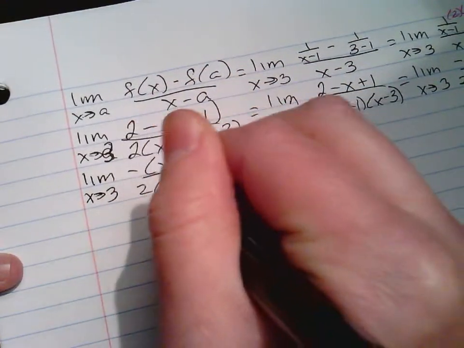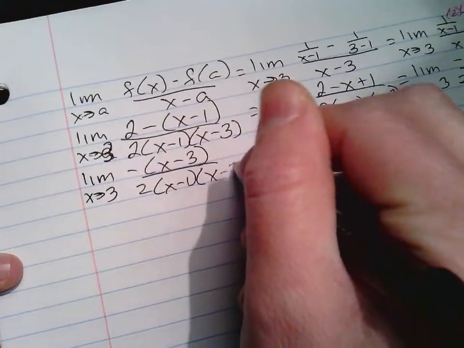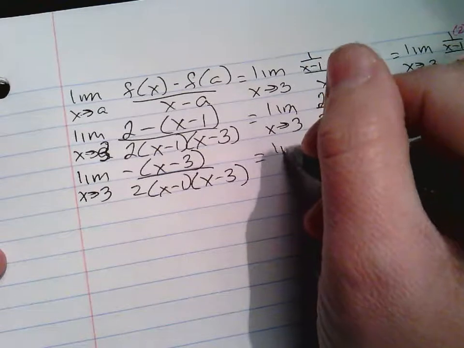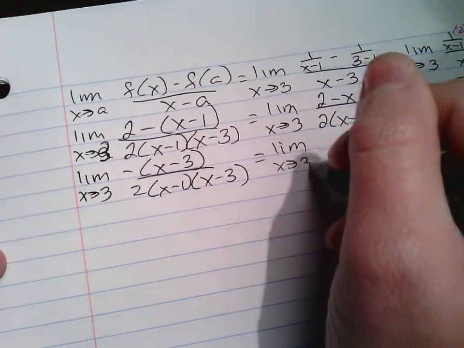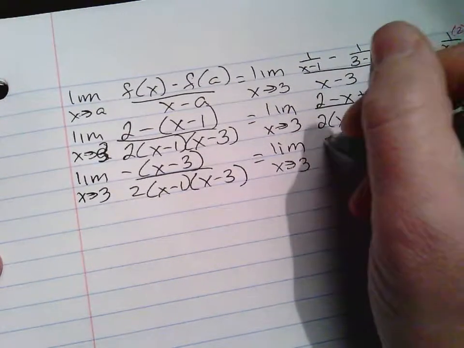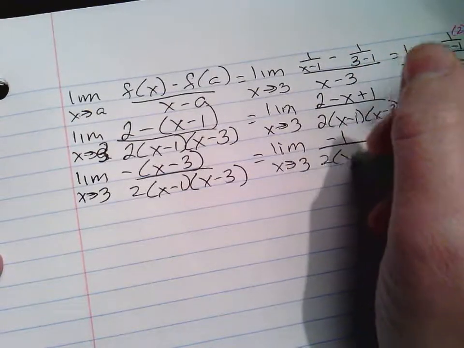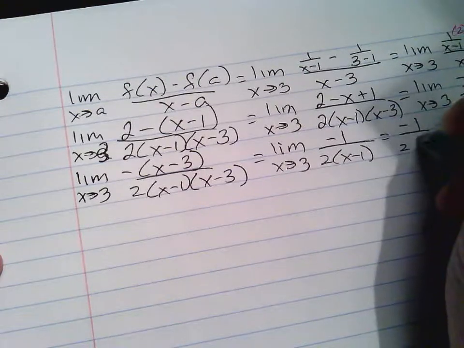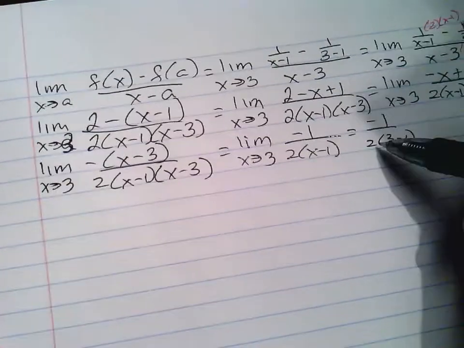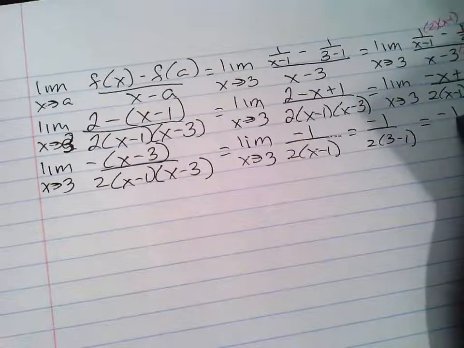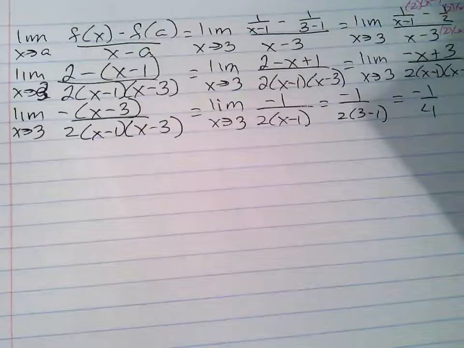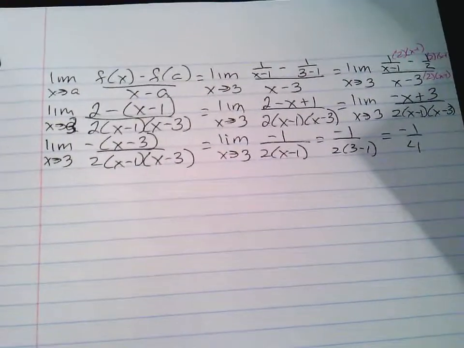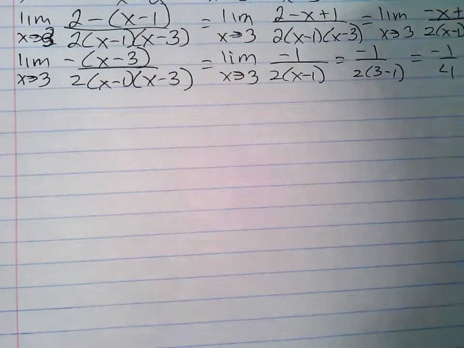Over 2x minus 1, x minus 3. So that gets rid of our x minus 3 problem. So then we have the limit as x approaches 3 of negative 1 over 2 times x minus 1. Put in 3: negative 1 over 2 times 3 minus 1. 2 is negative 1/4, which is what you got for the other one. Okay? Next question.